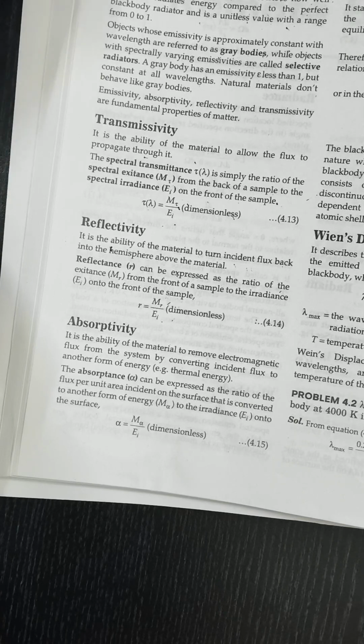What happens after absorption? Most important question. The absorbed energy does not disappear. It converts into heat energy, thermal energy. As the object's temperature increases, it starts emitting thermal radiation. This connects directly to Kirchhoff's law.